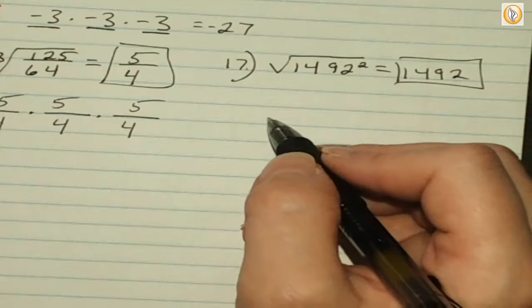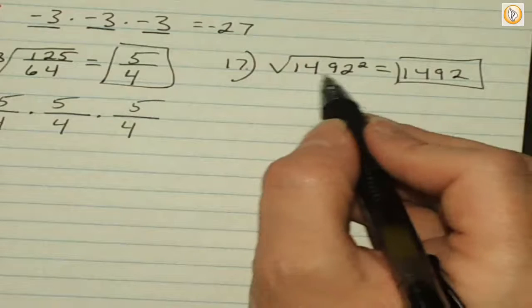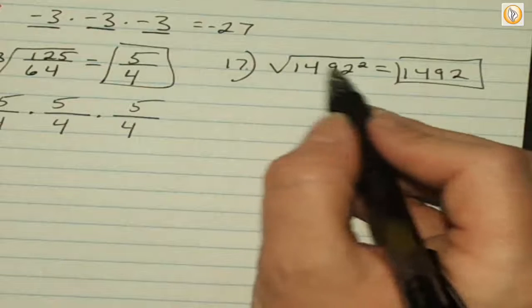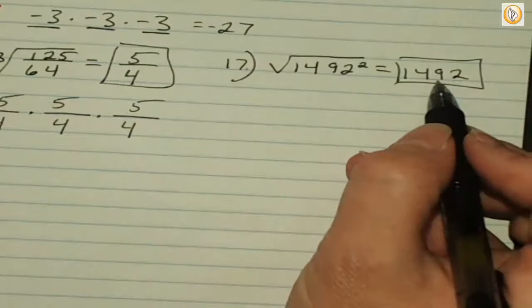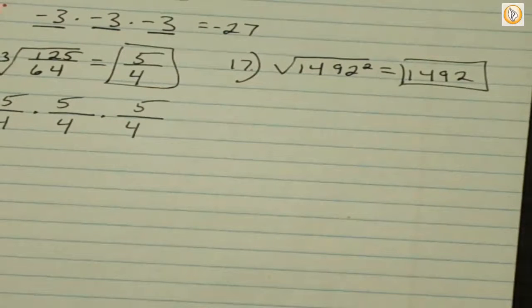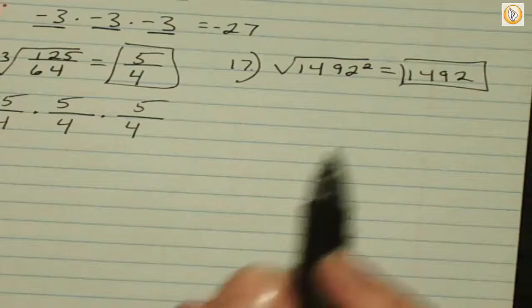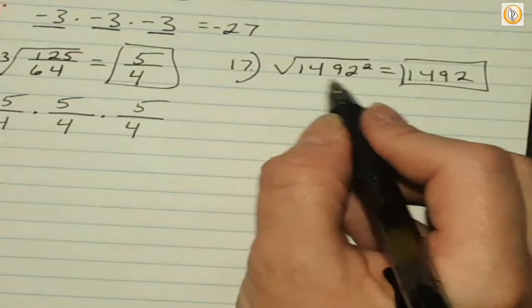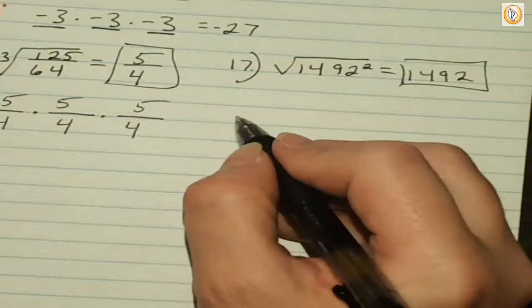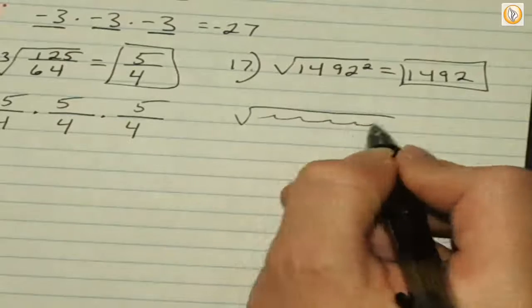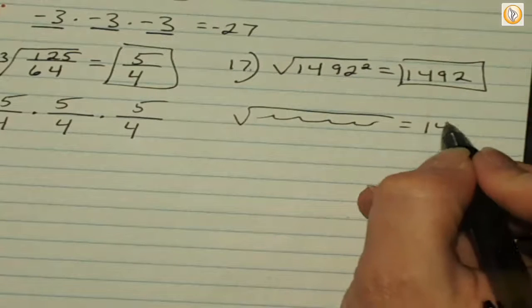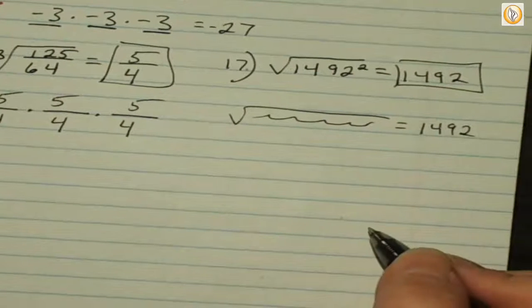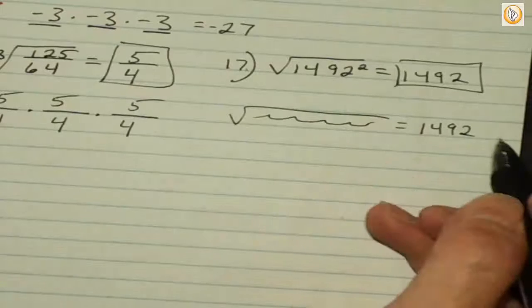So anytime you're given something with the square under the radical sign, it's itself. That's what Taylor was explaining earlier when we had the x underneath. So really x is the answer. If we were to multiply 1492 times 1492, we get a long number, but then the square root would come out to be 1492 still.